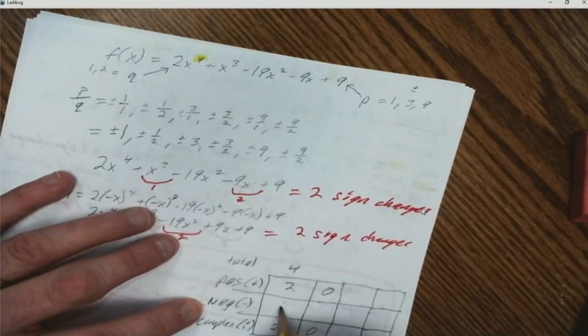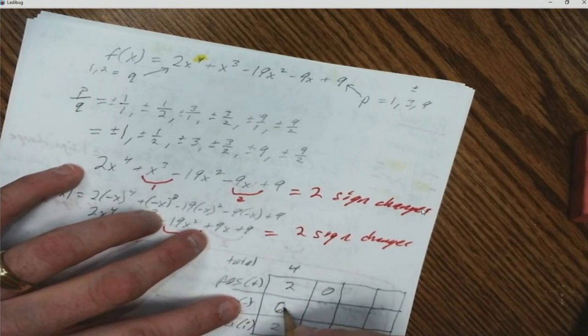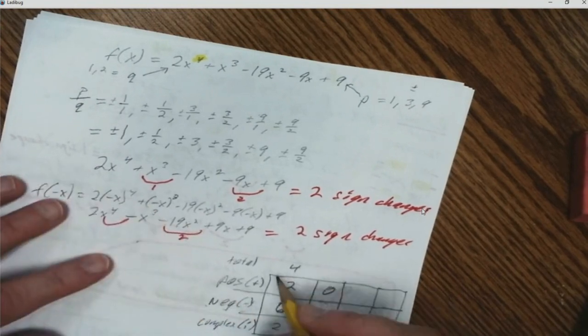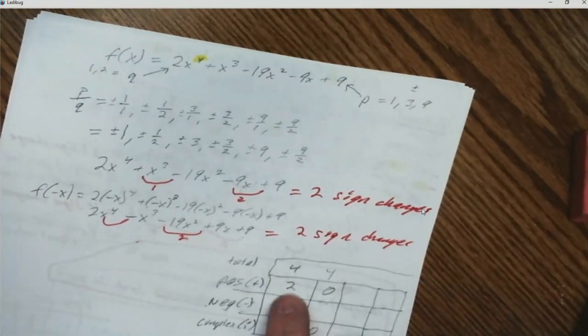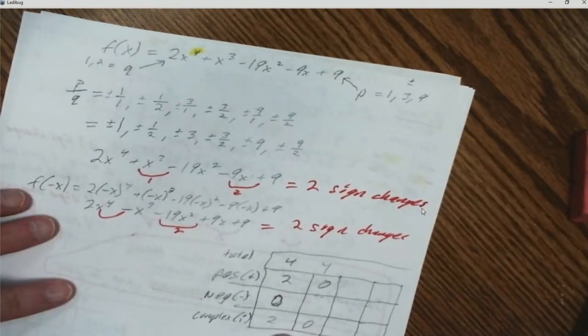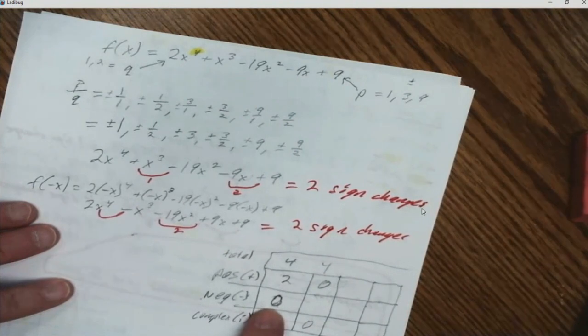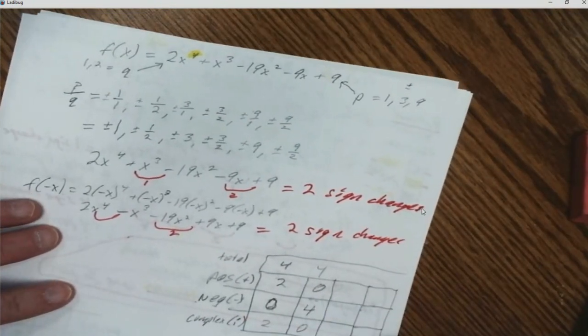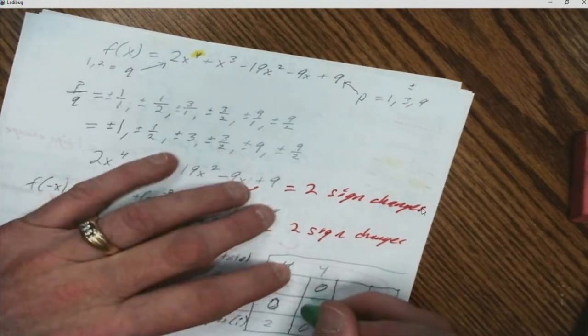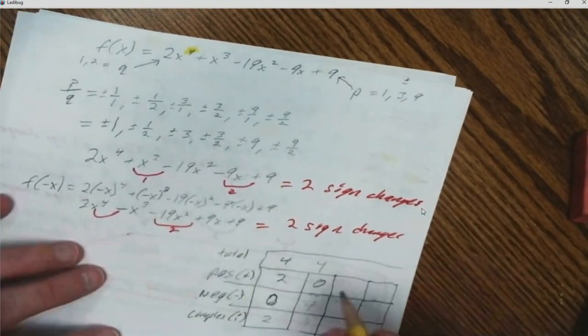So there could be 2. Oh, wait. If they're complex, then there's not going to be any negative because there's 4 total. Right? There's 4 total. So it could be 2 positive and 2 complex because maybe there's no negative ones. Or maybe all, no, there can't be, let's change it. There can't be 4. There's either 0 or 2.